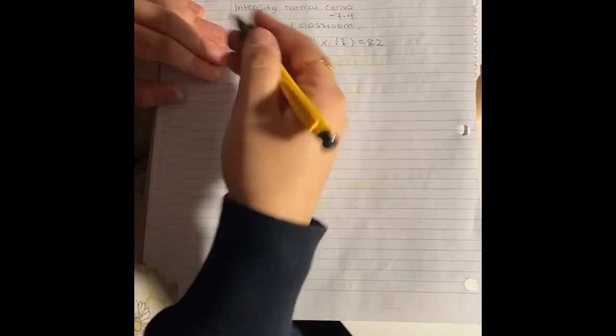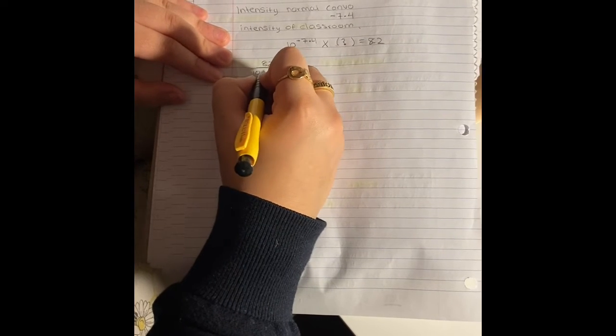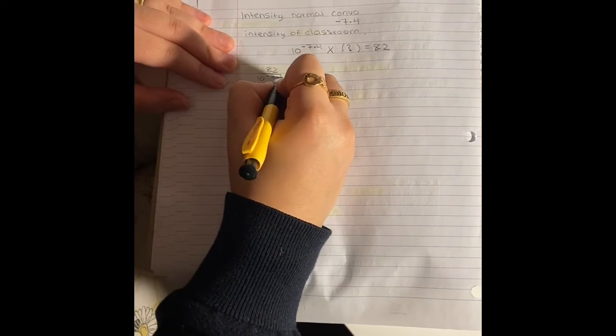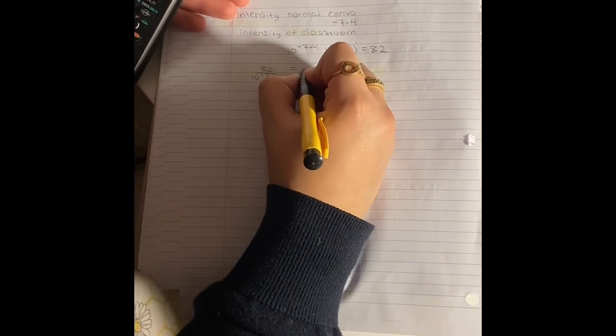So what we can do is divide 82 by 10 to the exponent of negative 7.4, which gives us this value.